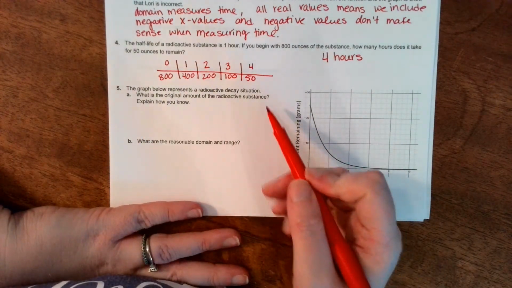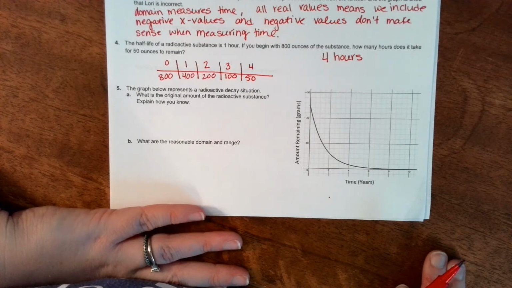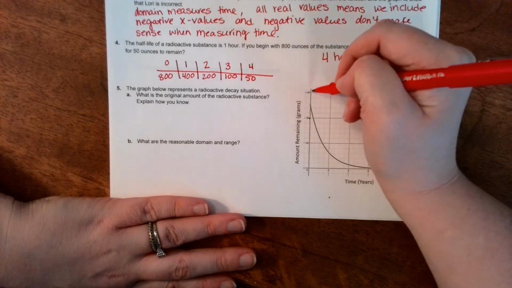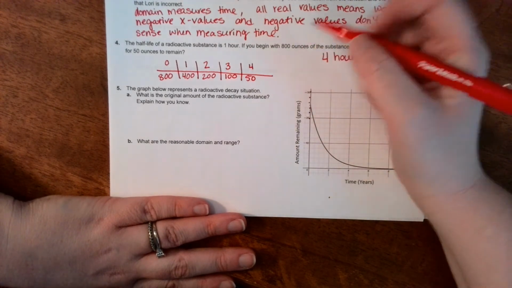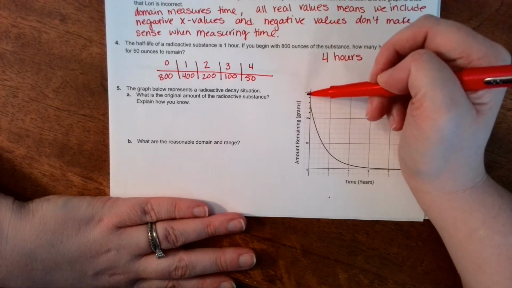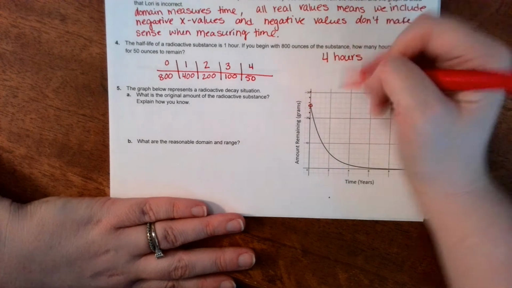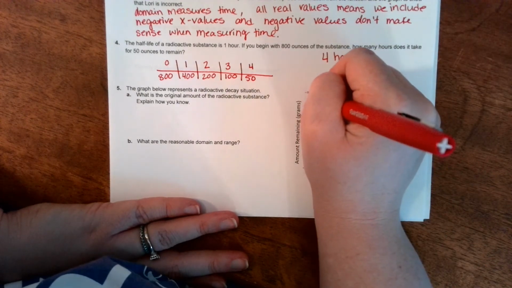Okay, Number 5, the graph below represents a radioactive decay situation. What is the original amount of radioactive substance? And explain how you know. Okay, so just looking at this graph, we have 20 and 30. 1, 2, 3, 4, 5. So there's 5 spaces in between, so this would be 22, 24, 26, 28, 30. And this point is in between 24 and 26, so I would safely assume that's 25 ounces.